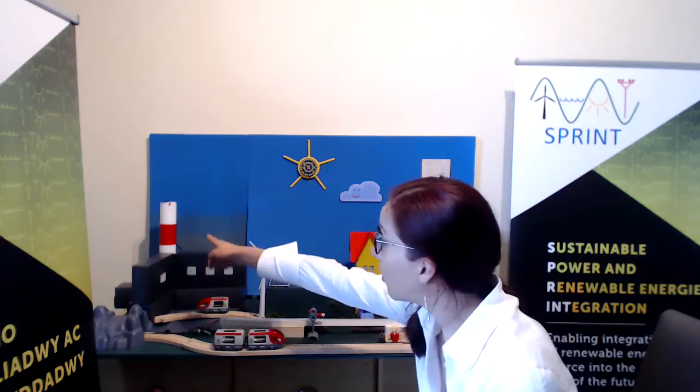And then we have a traditional power plant that you can probably recognize there in the corner. And it's easy to identify because of the typical tower, white and red at the back. Again, these are the three sources.